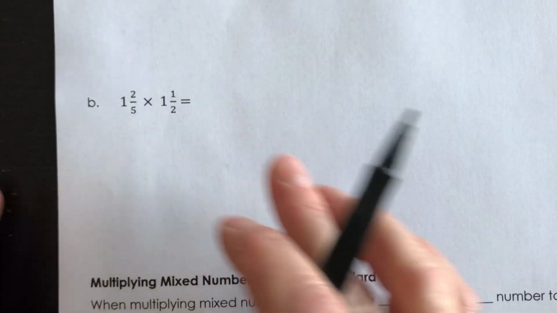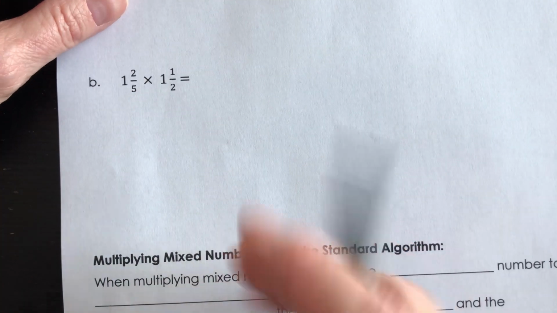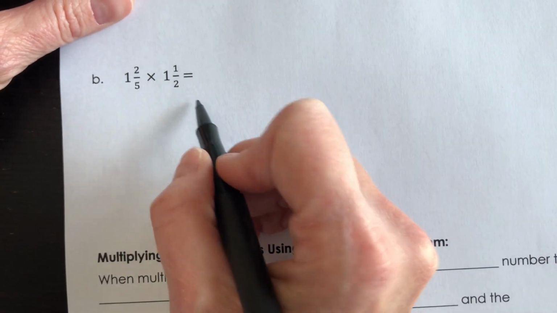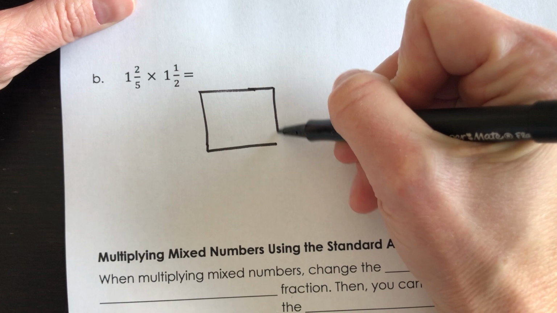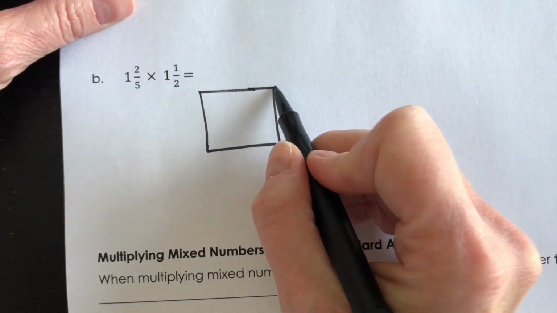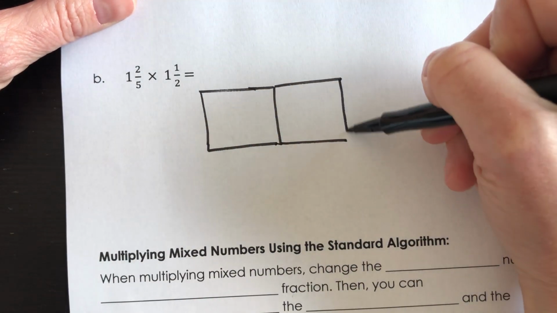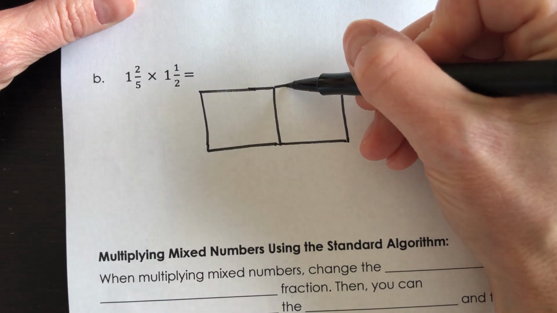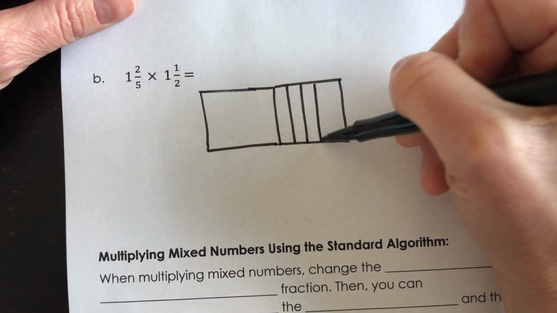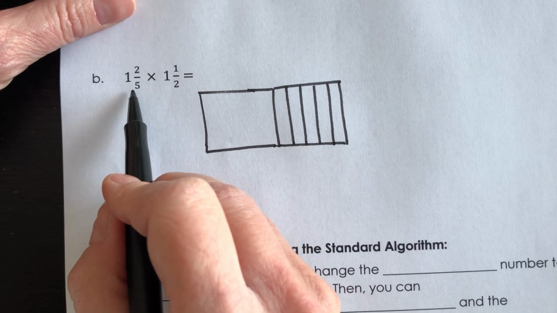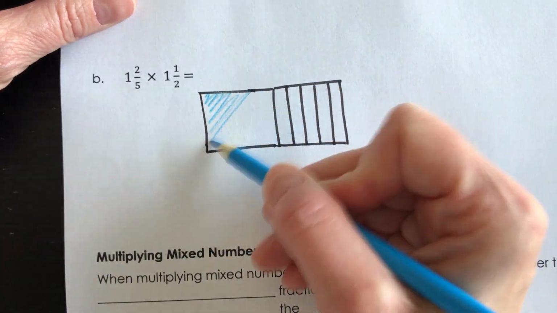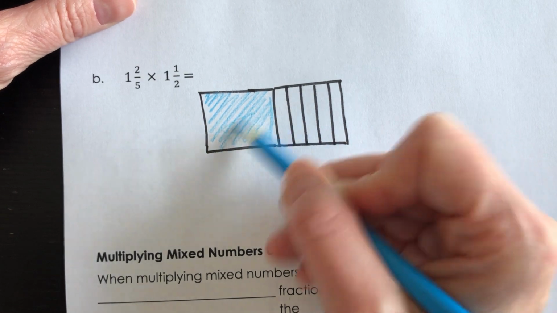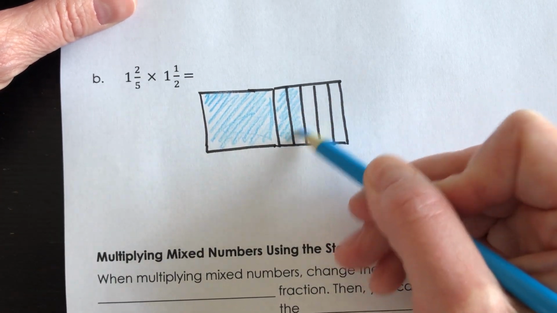Next one is 1 2/5 times 1 1/2. So same kind of thing. I'm gonna draw my 1. So draw a nice big square. And then I want 2/5 of another. So I'm gonna draw another square that's the same size, but I'm gonna cut it up into 5. And to show 1 2/5, I would color in this whole big square, this one whole, and 2/5 of the other.